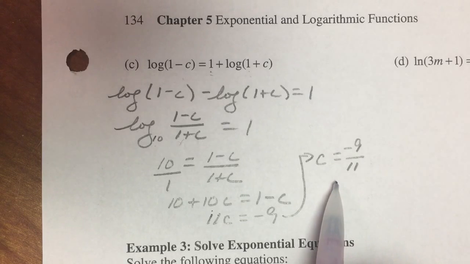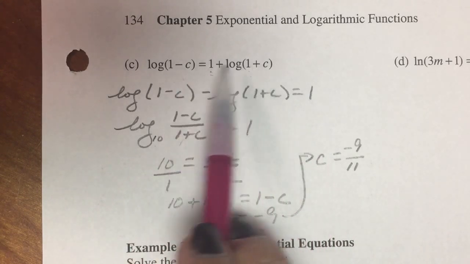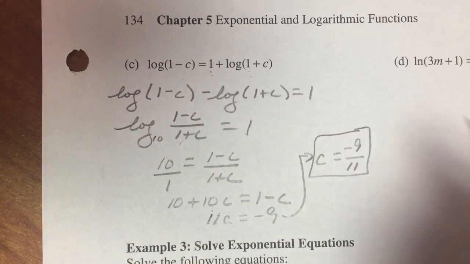Now, if I plug in negative 9 over 11 to both of these spots in the original equation, am I going to be taking the log of a negative number? I am not. So there's one solution.